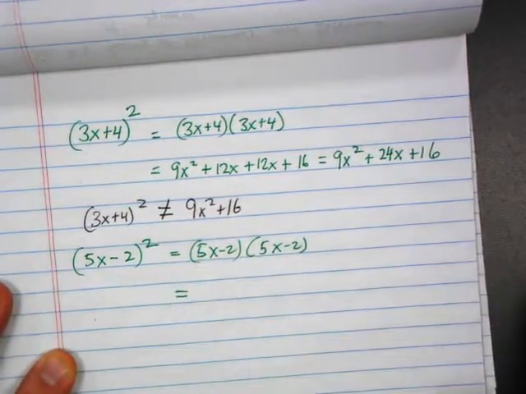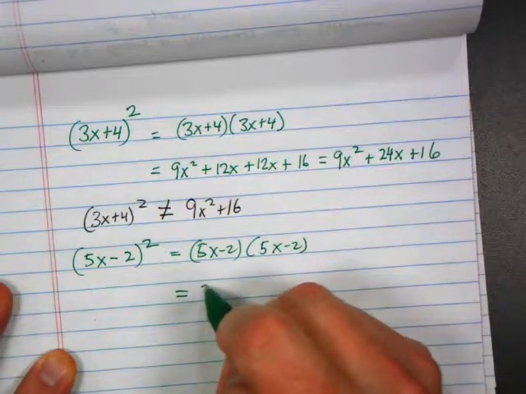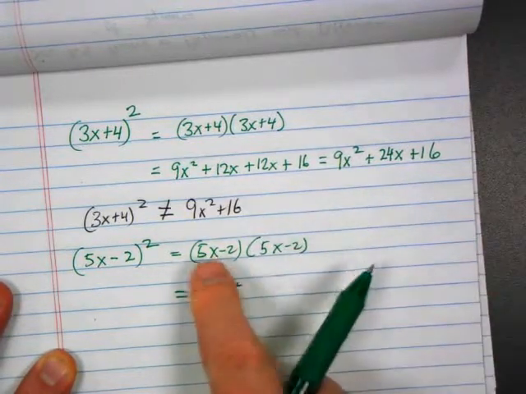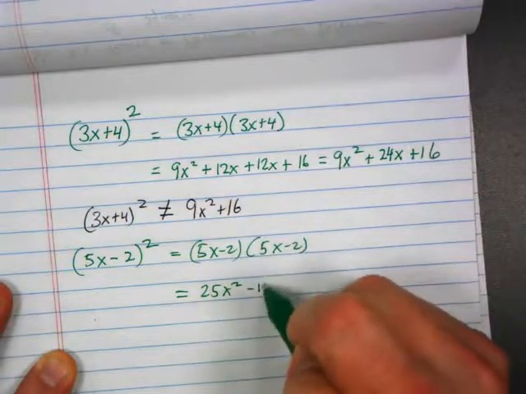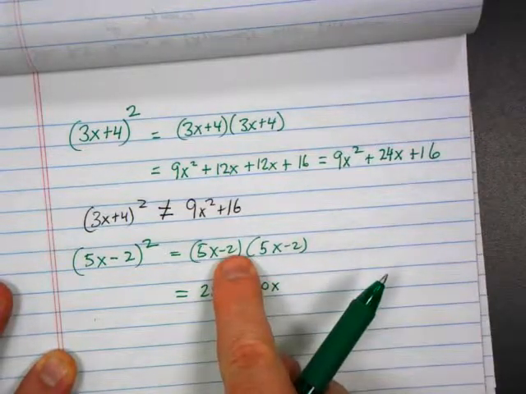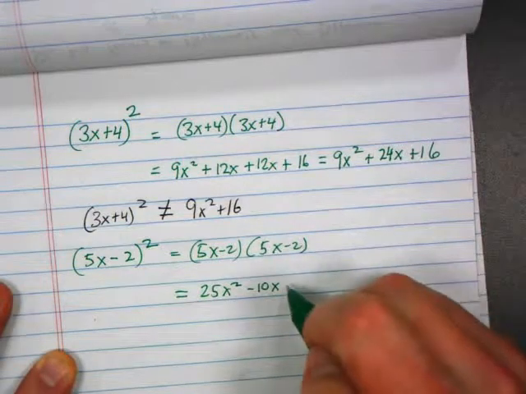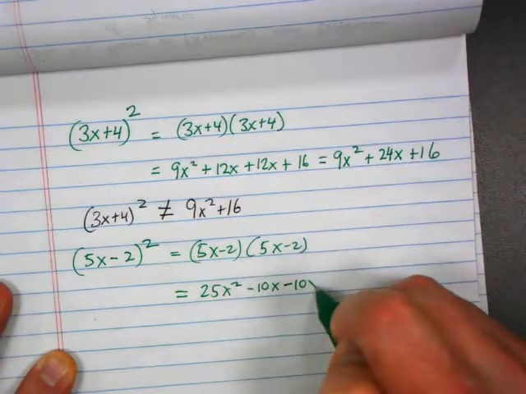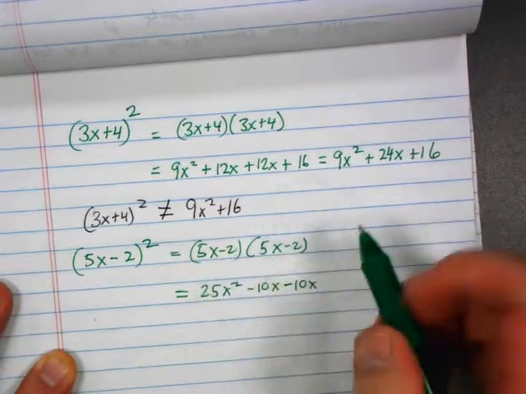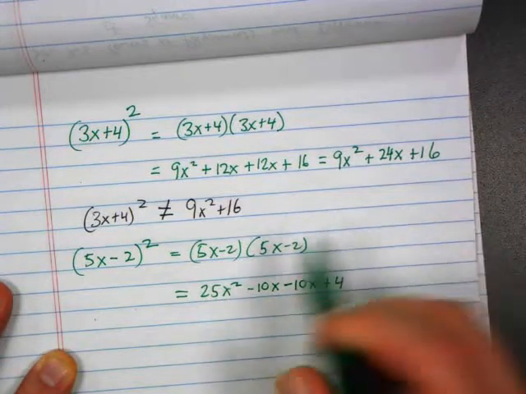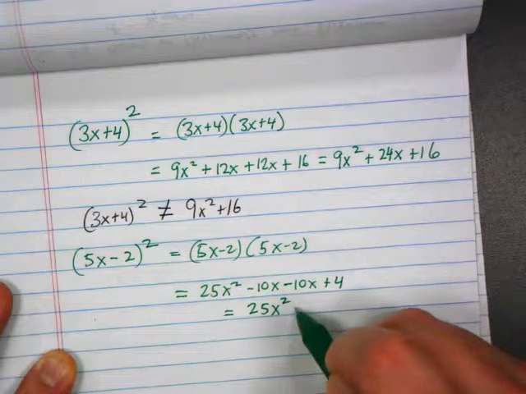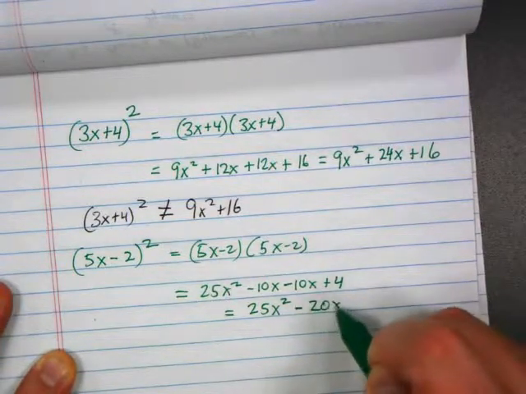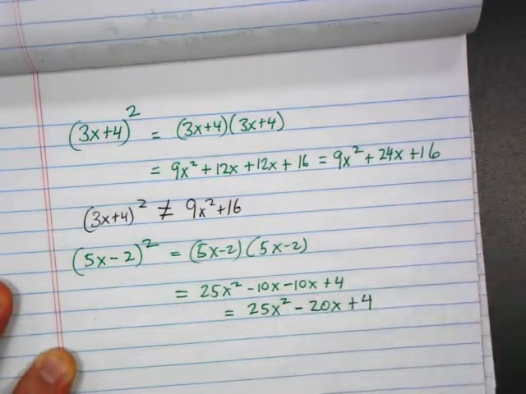What's 5x times 5x? 25x squared. 5x times negative 2? Negative 10x. Then I go to the negative 2. Negative 2 times 5x? Negative 10x. And negative 2 times negative 2? 4. Final answer: 25x squared minus 20x plus 4.